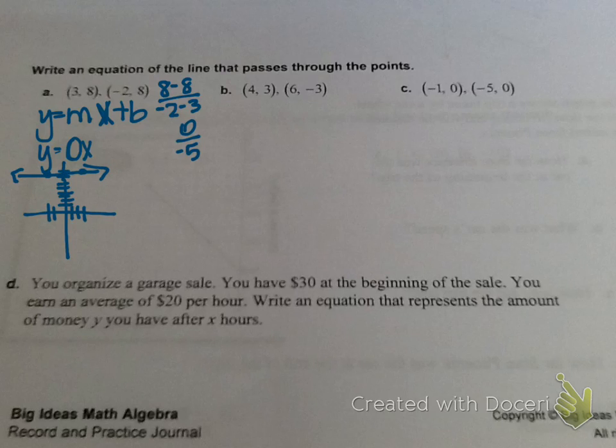So really, we just have y equals 8 here, or y equals 0x plus 8. Either of those 2 answers would be acceptable for the equation of the line. Let's take a look at the next one.